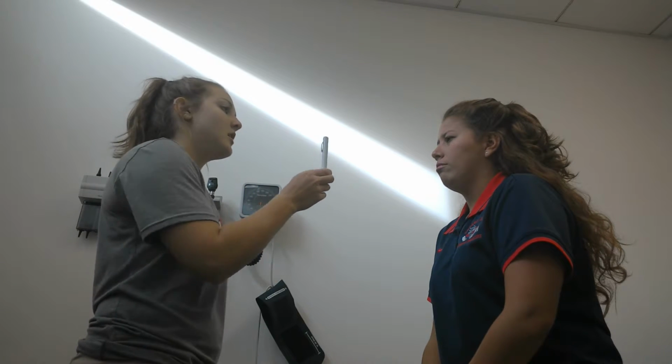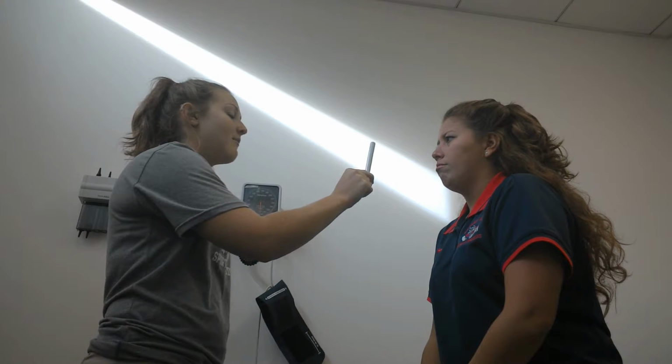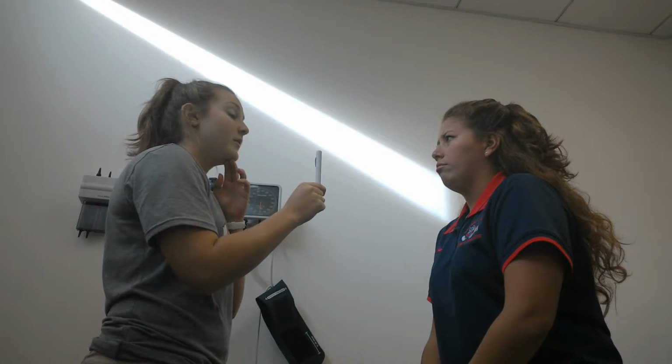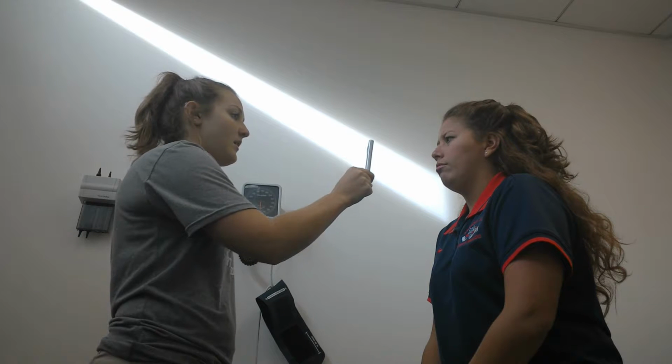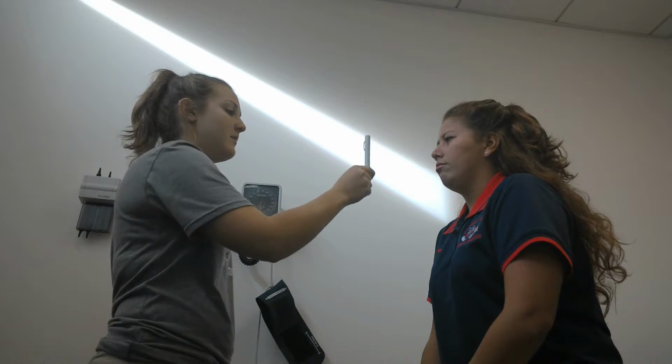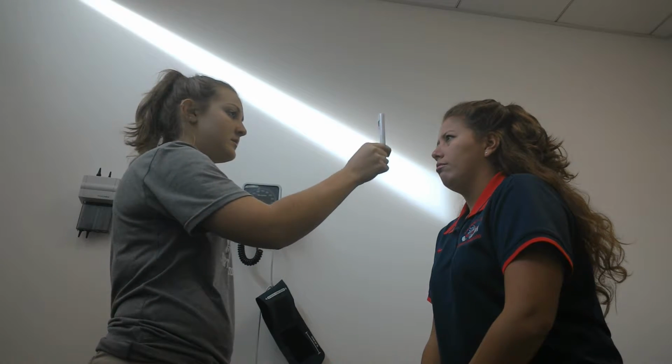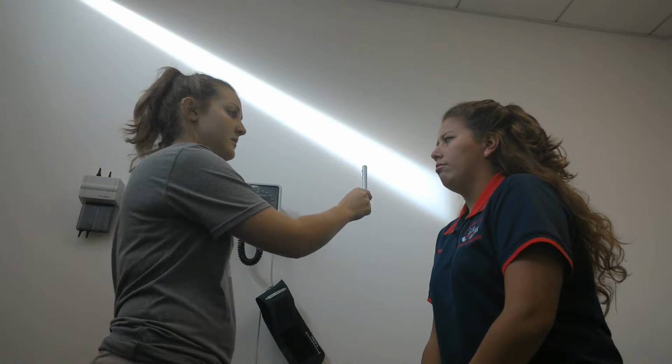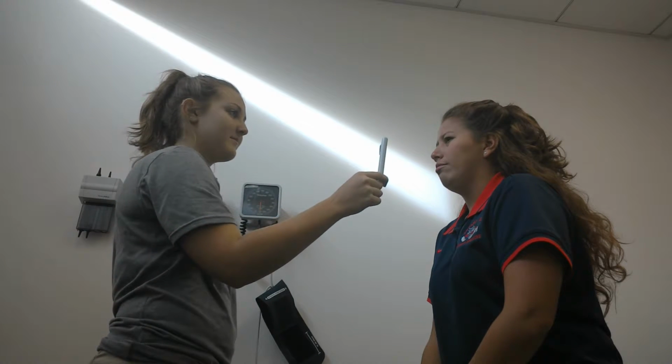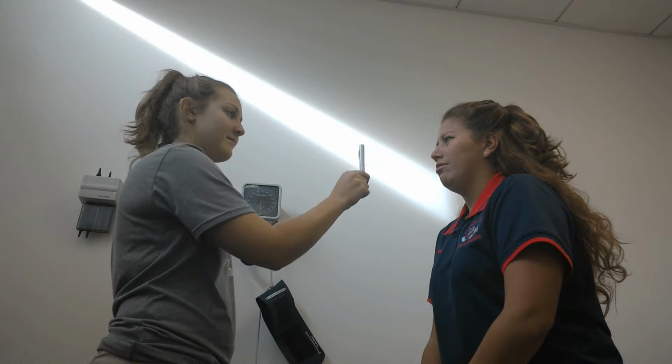So first I'm going to start in the center. Without moving your head, I want you to just follow with your eyes, okay? So you're going to come right here, come up, and down to the sides, come up. Good. So she had equal movement of it. Sometimes if there was an indication of injury, there would be abnormal tracking, or there might be a lazy eye that doesn't follow exactly where it's going.